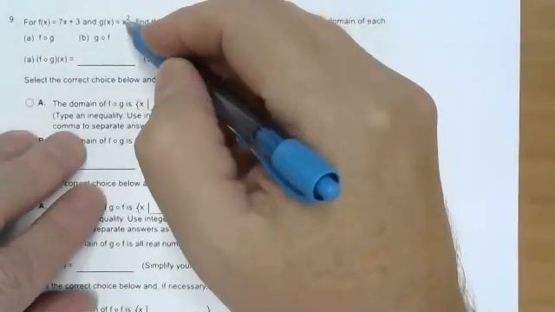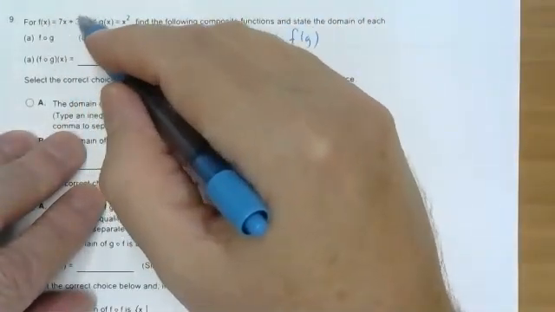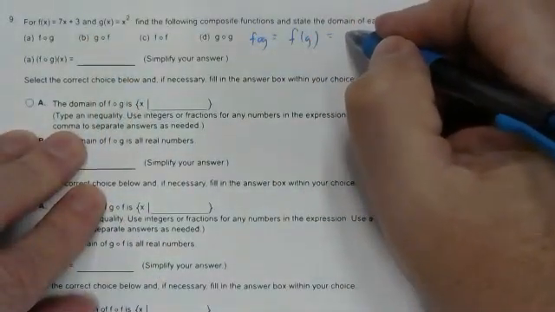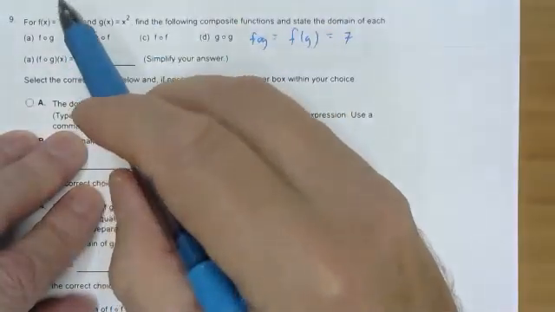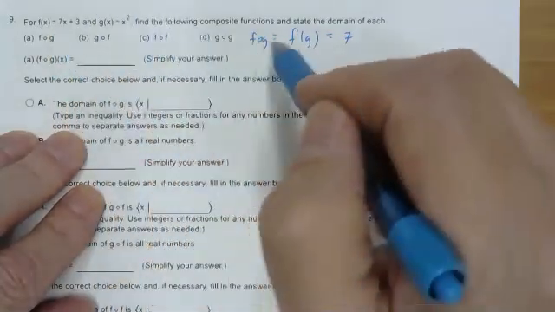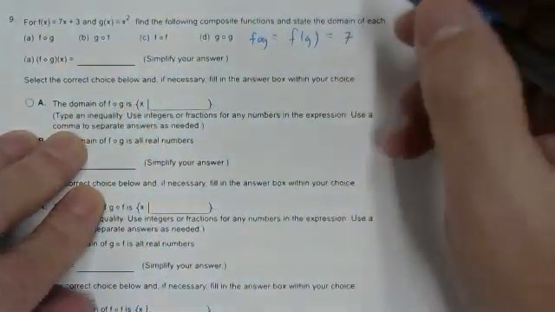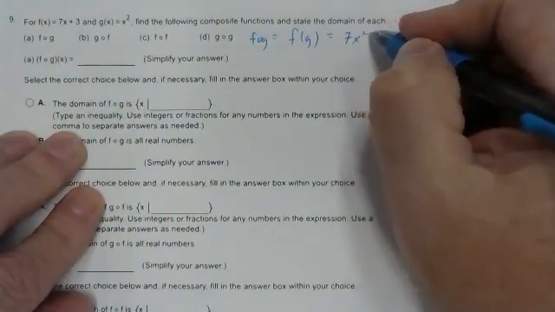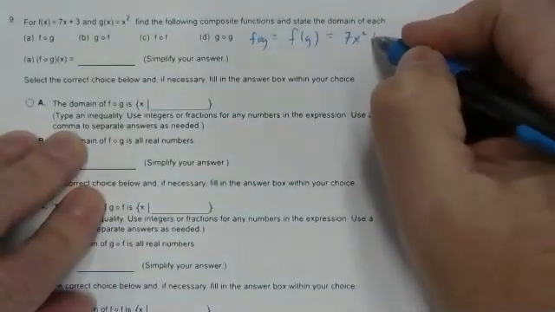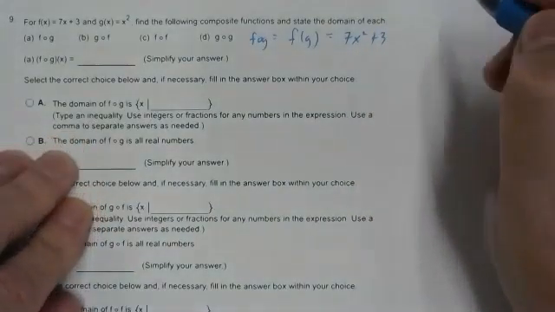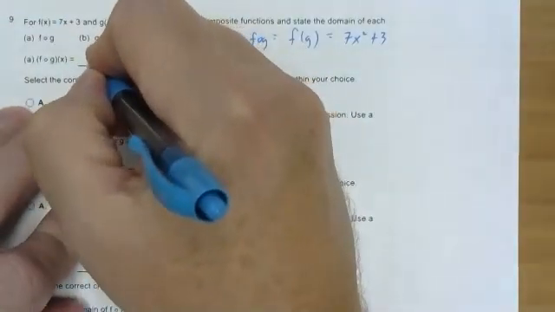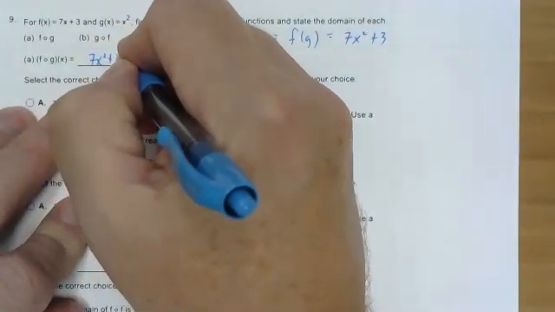When my g function is x squared, my f function is 7x plus 3. So 7 times x, but instead of x, I'm going to plug in my g function, which is x squared, 7x squared plus 3. So that was pretty straightforward.